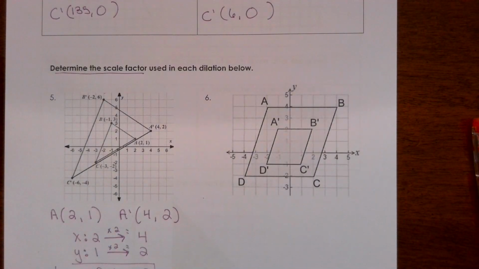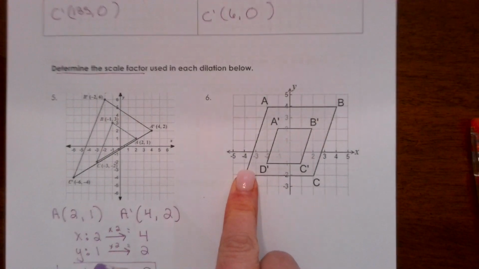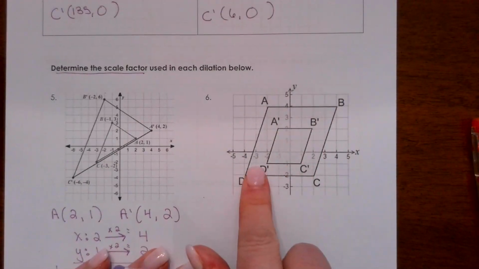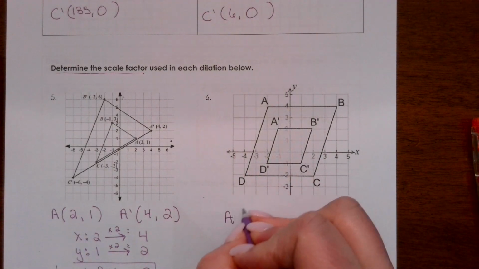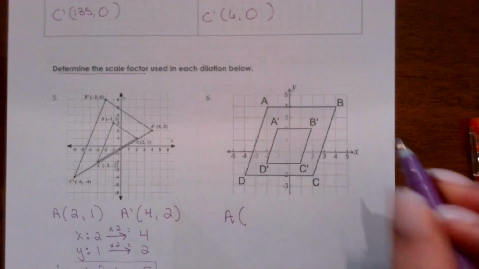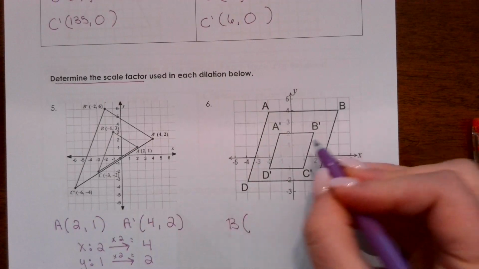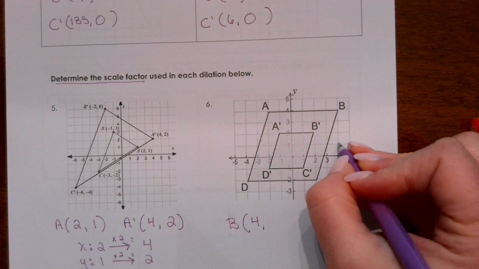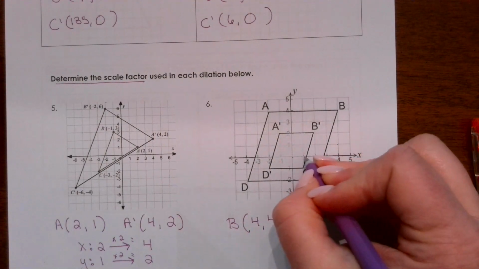I'm going to look now at this one, and it looks like I have A, B, C, D. It's a parallelogram. It might be a rhombus. I can't quite tell if it has all the same sides. And A prime, B prime, C prime, D prime. I've gotten smaller, so I'm going to have a number between 0 and 1. Actually, I'm going to go with B because B is all positive, and then I don't have to deal with negatives at all. So B, I go 1, 2, 3, 4, and up 1, 2, 3, 4. And B prime is 1, 2, up 1, 2.